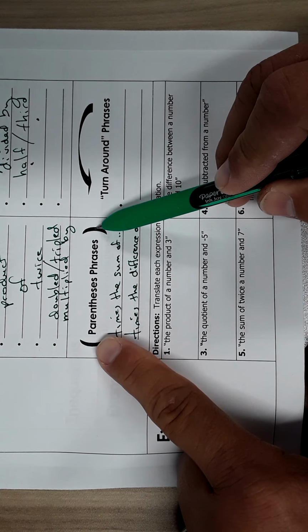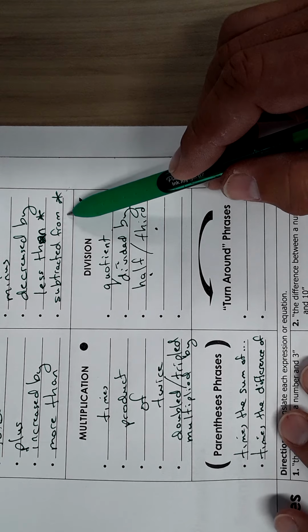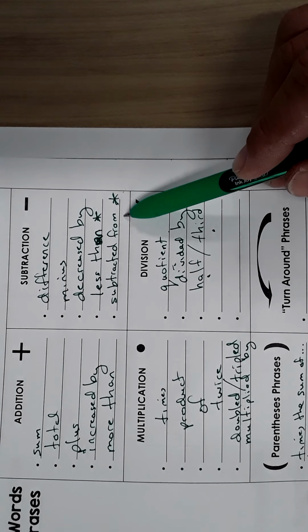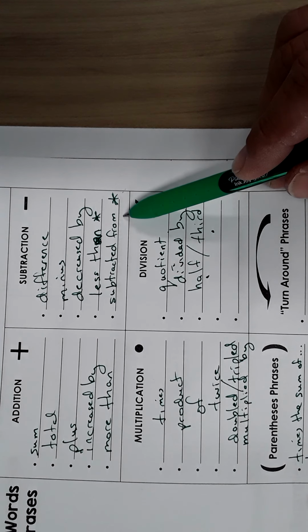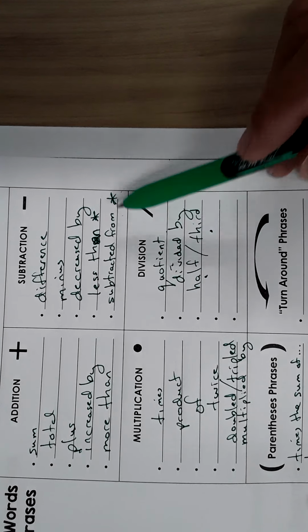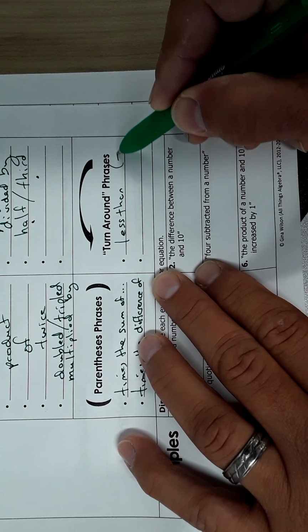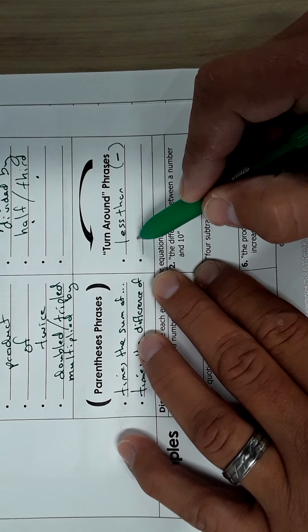Turnaround phrases, okay? Up here we put a star by less than and subtracted from because they're special. These are phrases where that means subtraction, of course, but we're going to turn around the things that are being subtracted. And I'll show you an example. But turnaround phrases would be less than, which of course implies subtraction, and subtracted from, which also implies subtraction.